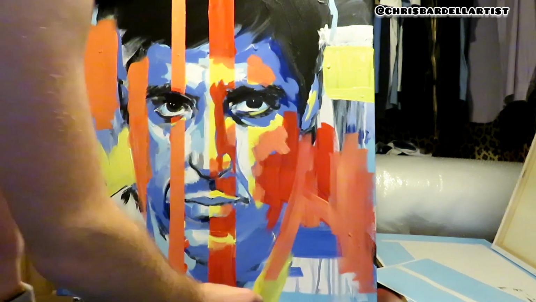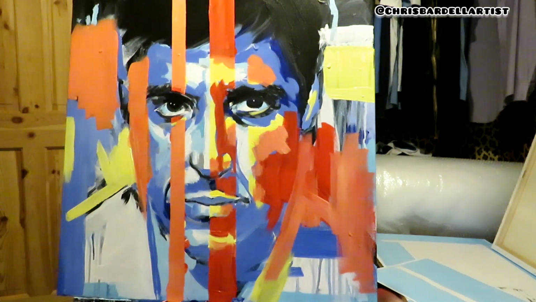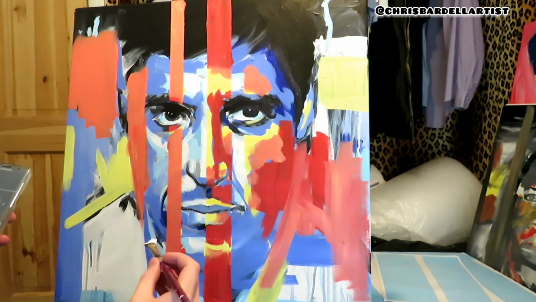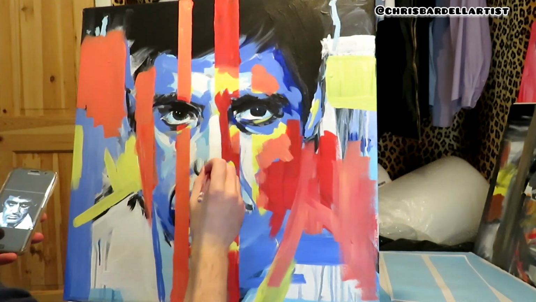Yeah, I think this is when I start liking it again. Once I've done that masking tape bit, I'm like, yeah, I sort of am liking it a bit more now.